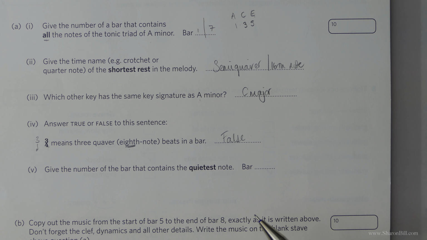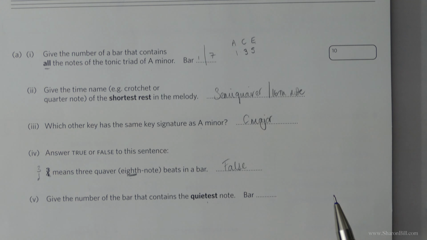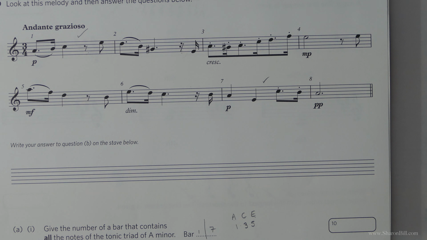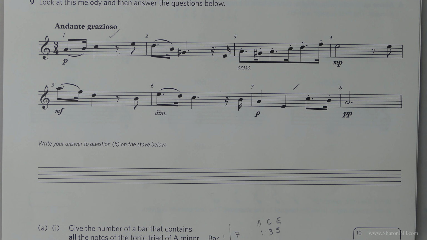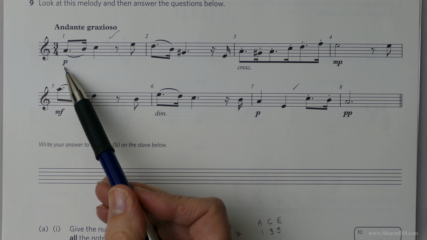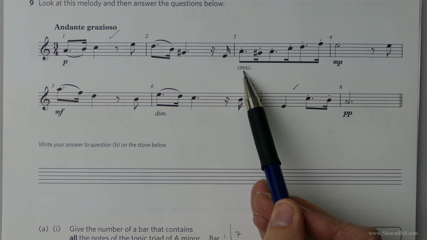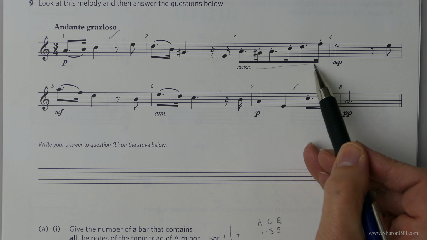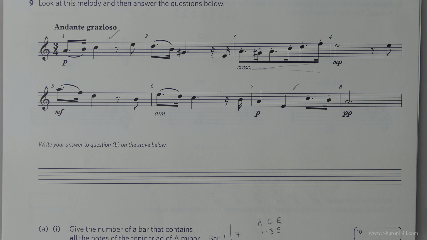Now then, give the number of the bar that contains the quietest notes. So let's see what's going on here. At bar 1, it's pretty quiet to start with. We are piano. But then there is a crescendo, which means it's gradually getting louder. So that would be that as a symbol.